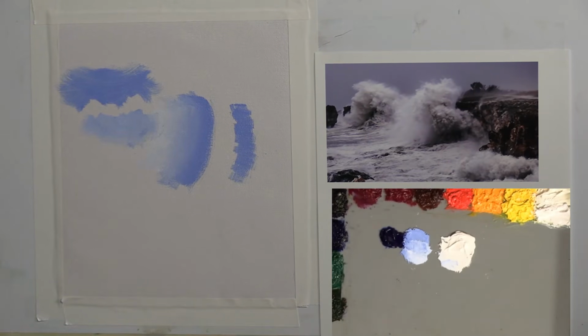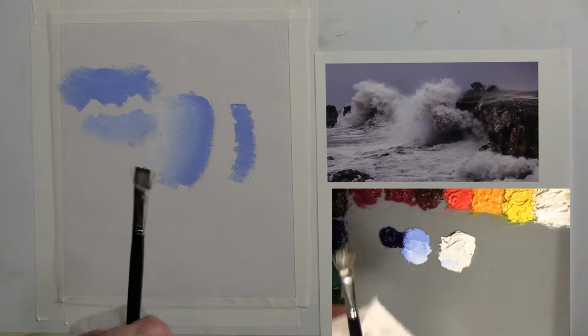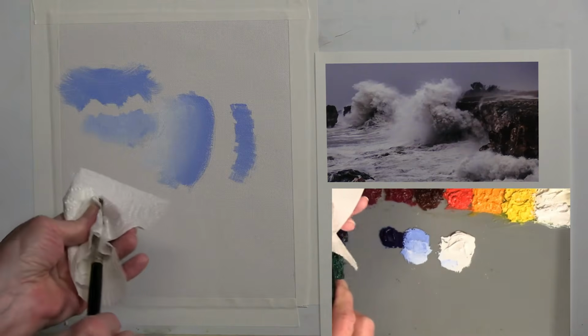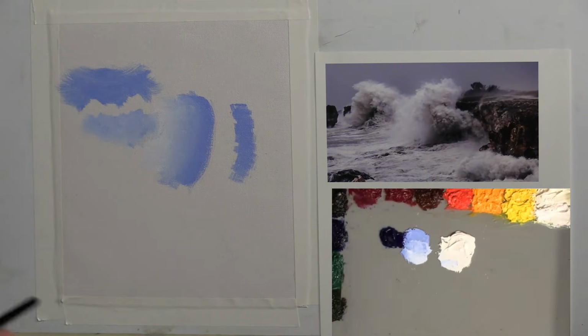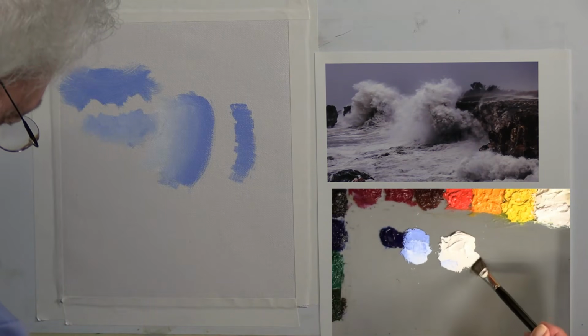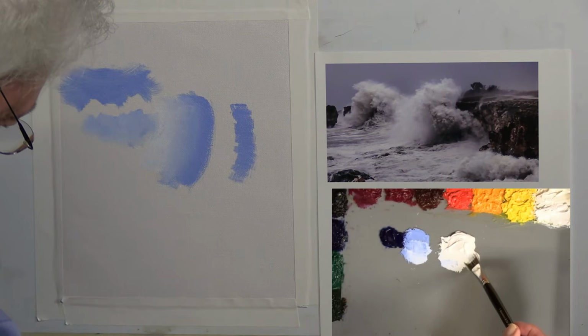Now, I'm rinsing all that paint out. And get the paper towel once again. Squeeze the dickens out of the brush. Be sure I've got all that dampness out. Now I'm moving once again to the edge of the paint and pull it out as I load the brush, just like that.